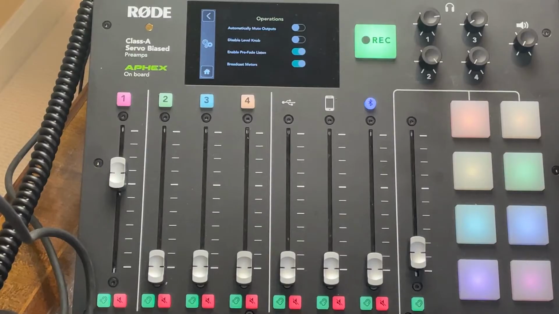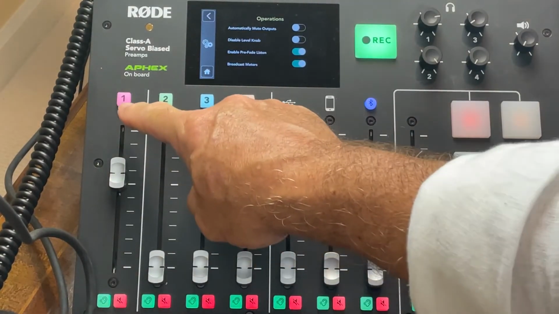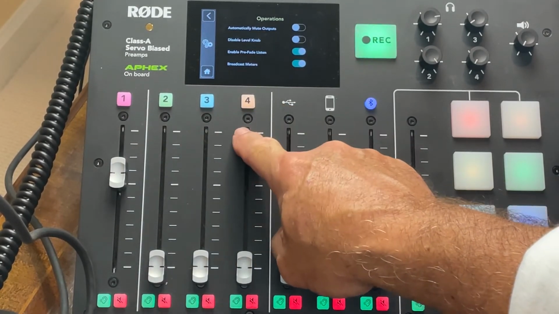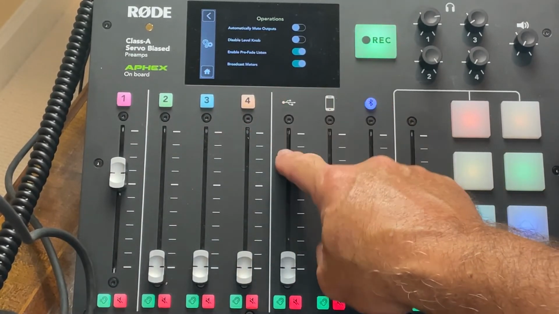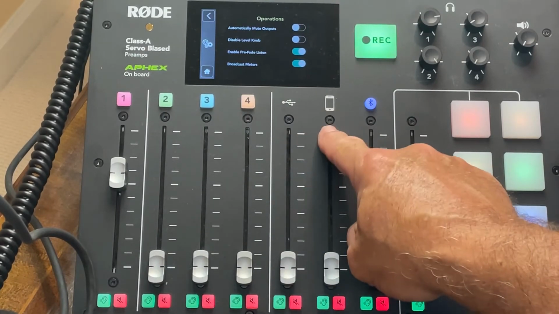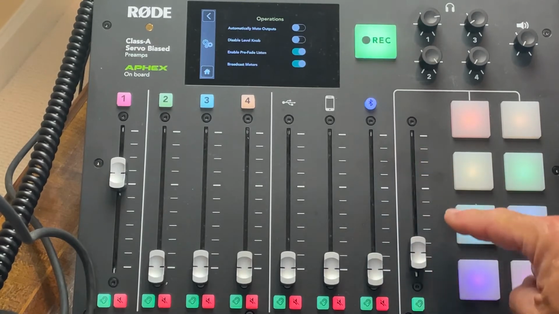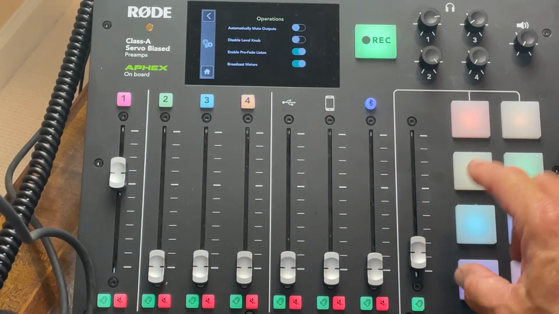When you look at your beautiful Rodecaster, you're going to see 4 mono XLR microphone channels. You're also going to see a USB channel, a TRRS or cell phone channel, Bluetooth channel, and a channel for your sound pads. The problem is that in a vMix console, when a caller comes in, that call is already mix minus.